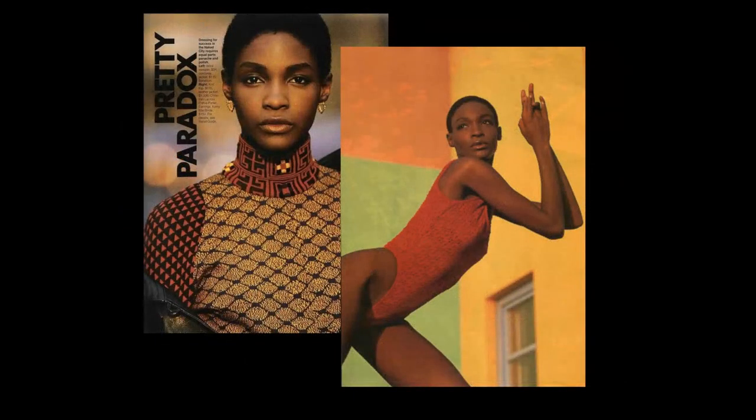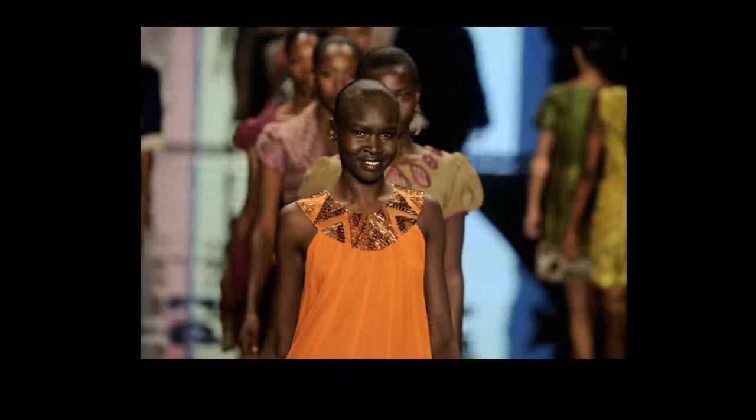Okay, this model is named Roshumba. She was working a lot in the 90s, and I just really liked her as a model back then, and I wanted to put her in because I'm not sure if people really remember her. She was just a great model, and I enjoyed always seeing her in magazines. Alek Wek became very successful in the 90s.